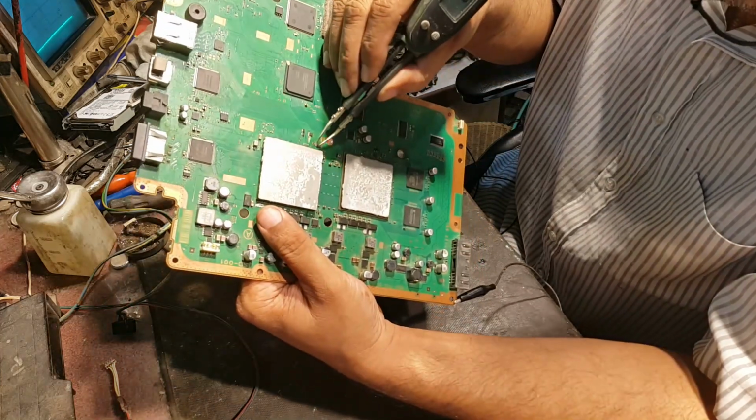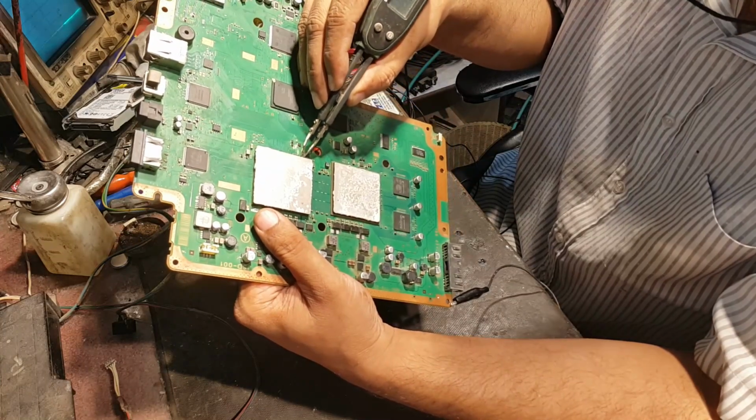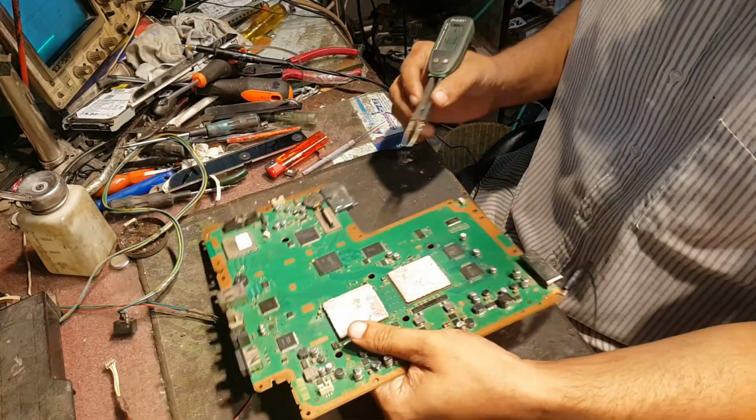Now guys, this resistor is suspicious. 54K, it should not be like 54K.